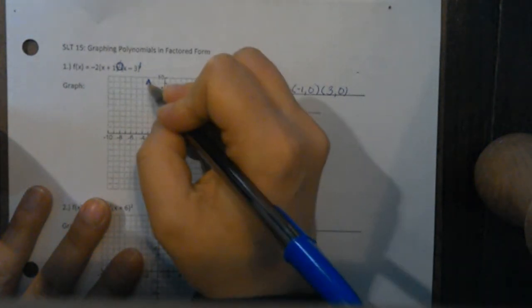and plot the point. Now, because we know it is an odd function, we will plot our other arrow here where our graph will end, and we will sketch our graph.